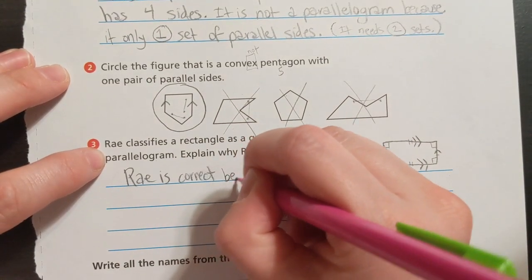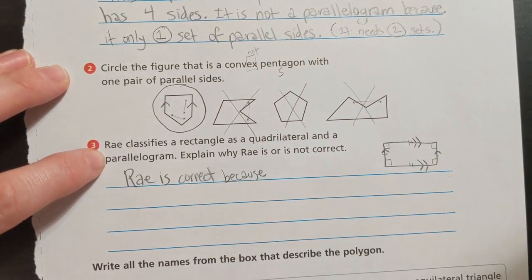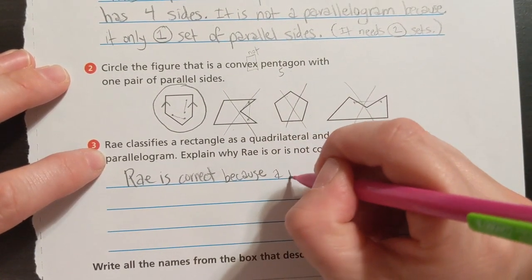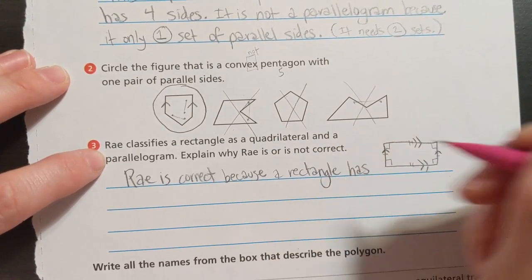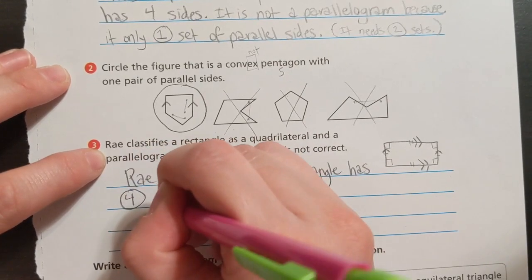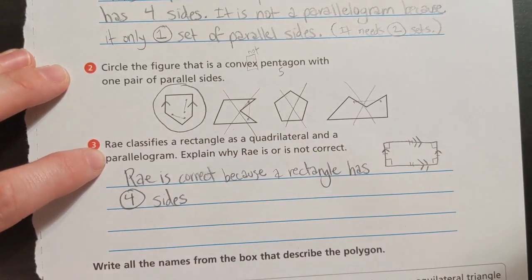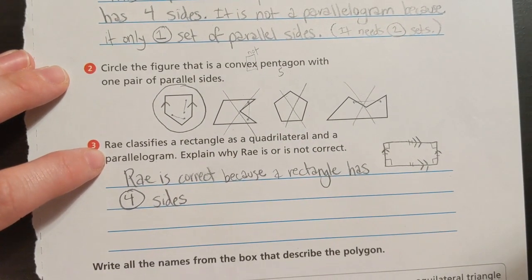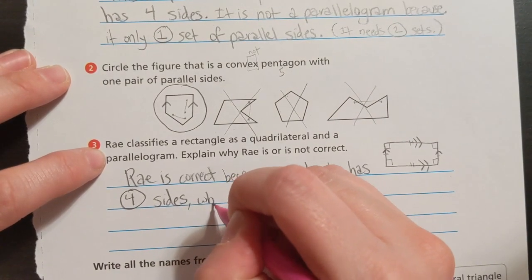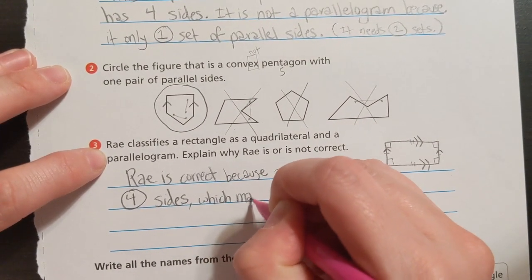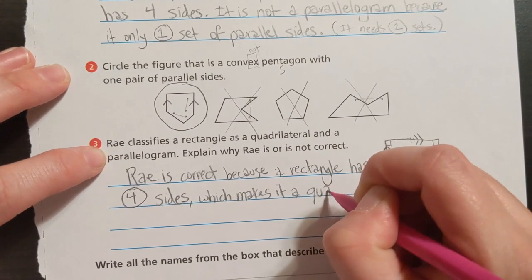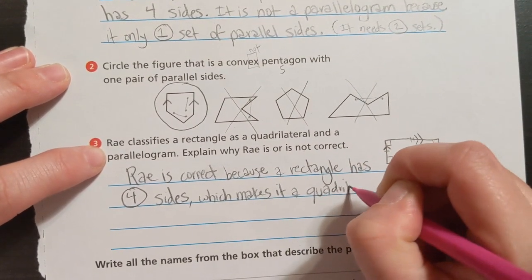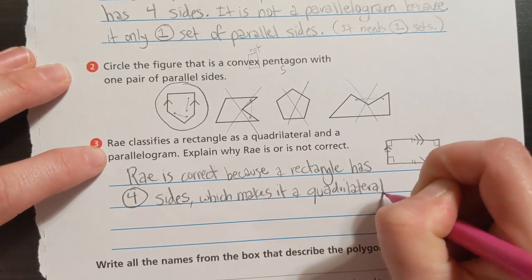Ray is correct because a rectangle has 4 sides. A rectangle has 4 sides, which makes it a quadrilateral. Period.